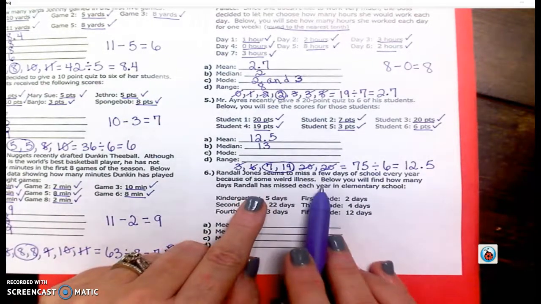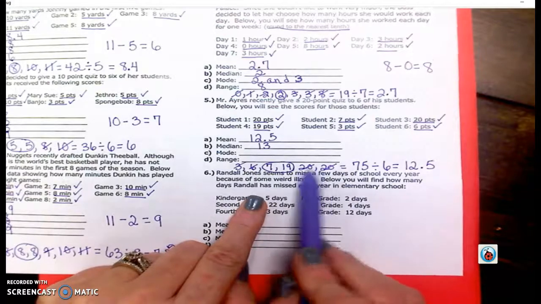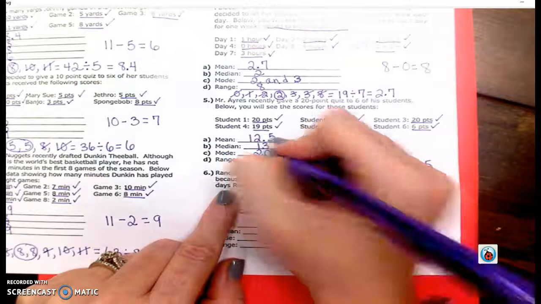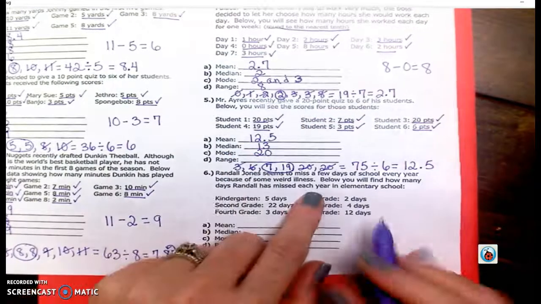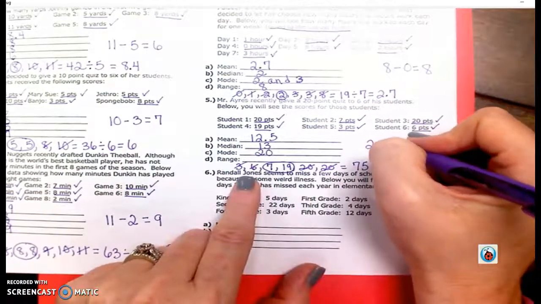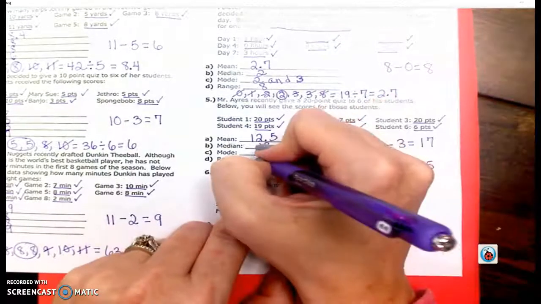The mode, the number that occurs most often, you can see we have 2 20s here. So 20 would be our mode. And the range is going to be 20, our largest number, minus our smallest number of 3, which is going to give us 17.